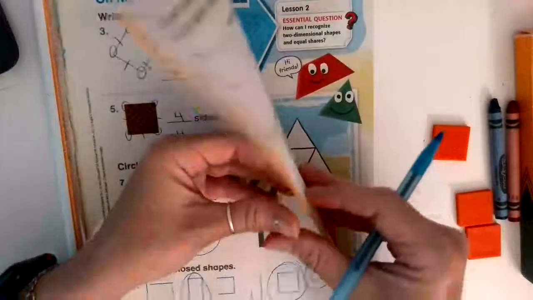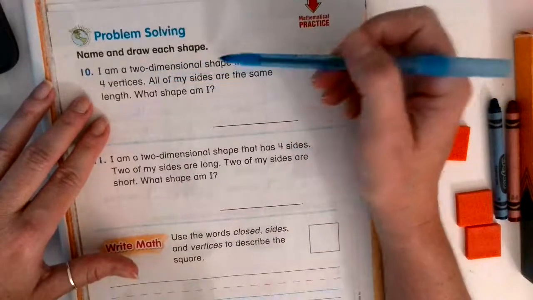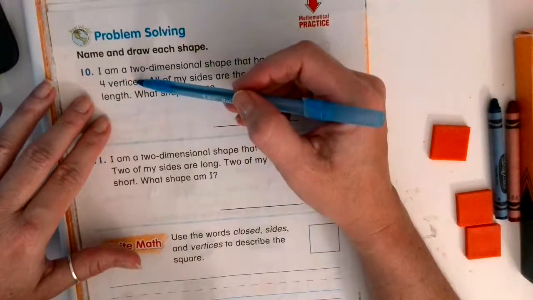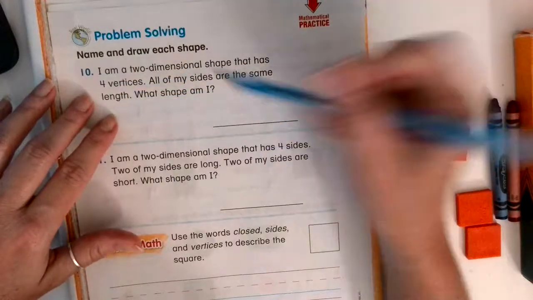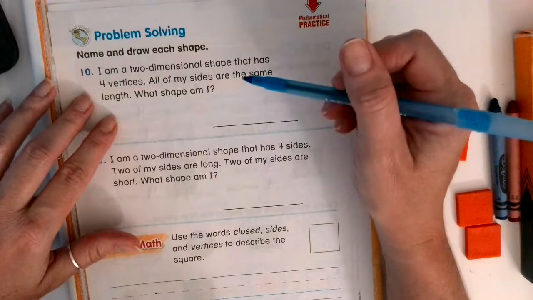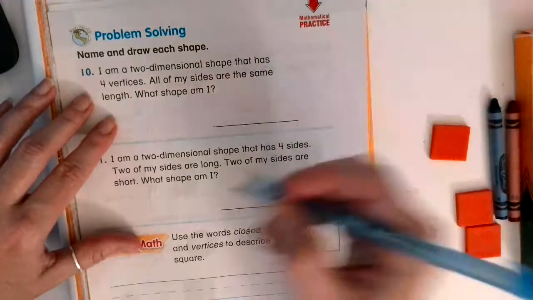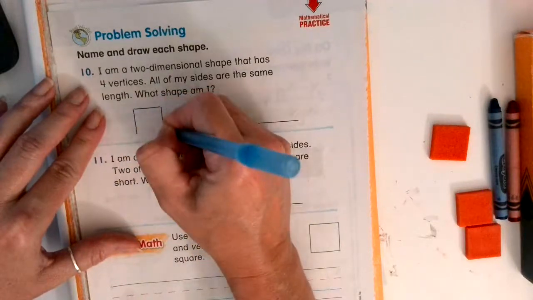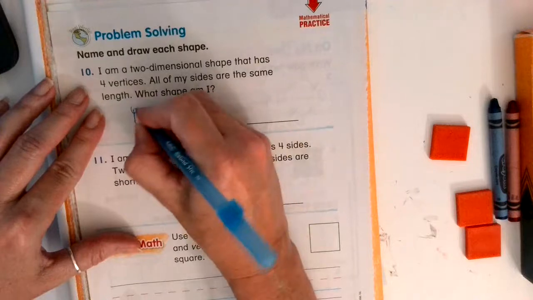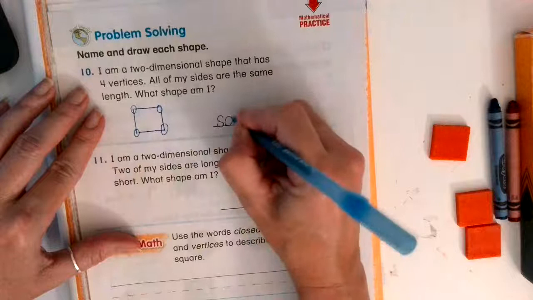All right, on the back side. All right, name and draw each shape. I am a two-dimensional shape that has 4 vertices. All of my sides are the same length. What shape am I? What shape has 4 vertices and all the sides are the same? That's right, a square. Let's draw a square. All the sides are the same length. And it has 4 vertices like they said. And then we write the name of the shape, square.